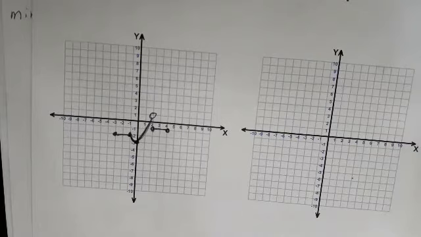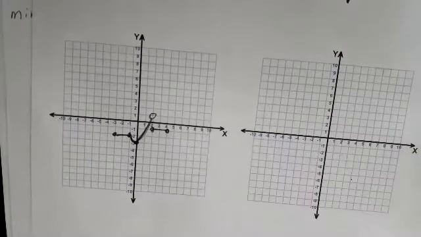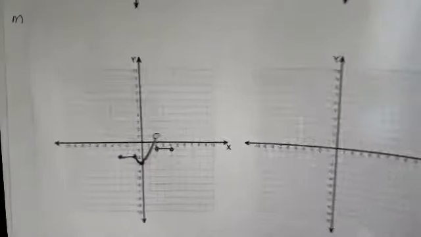Okay, and any questions about this thing? The next thing is what? Is it continuous? No, it's not continuous. Why is it not continuous? Probably because of this thing right here, right? There's a big gap in there. You got to pick up your pencil to draw it. All right.